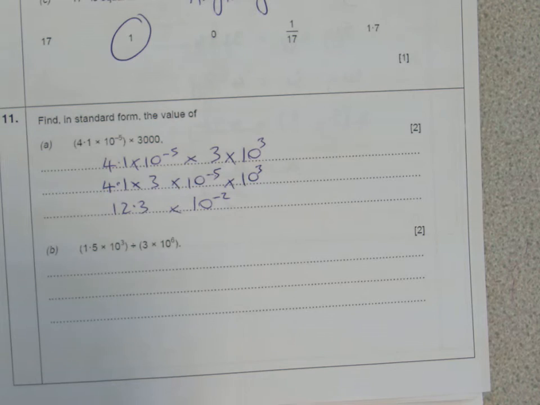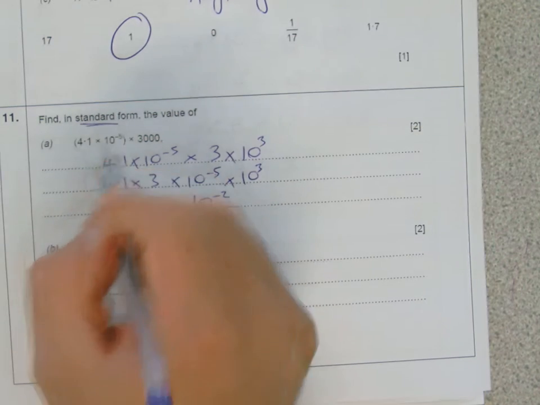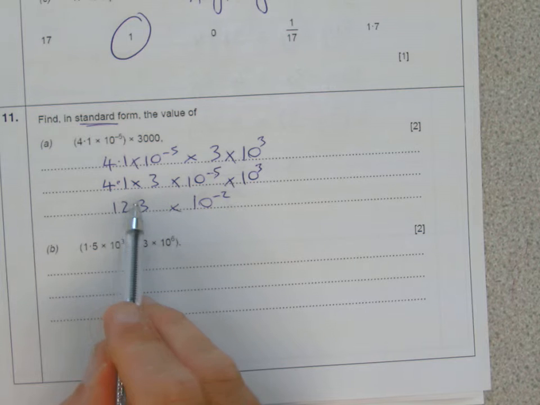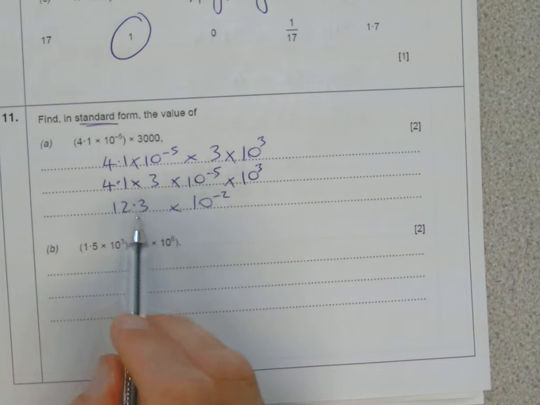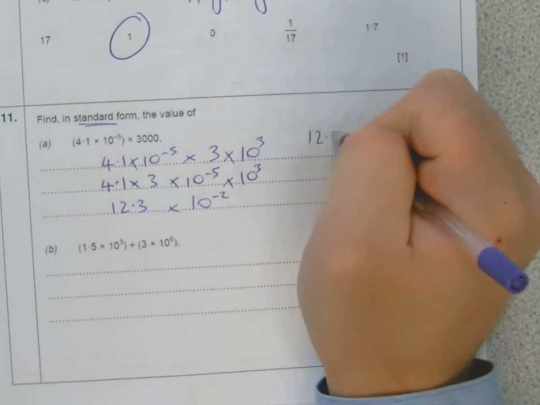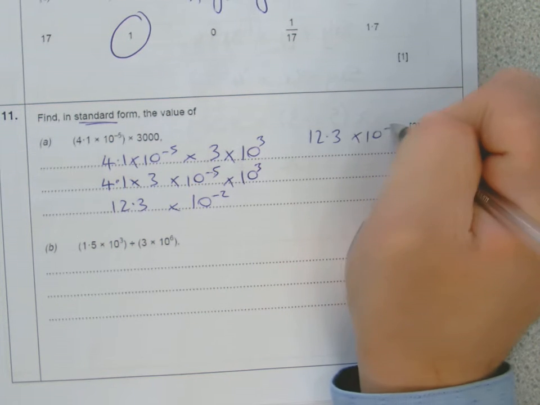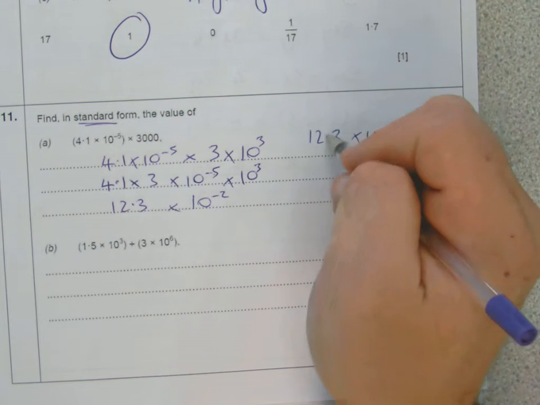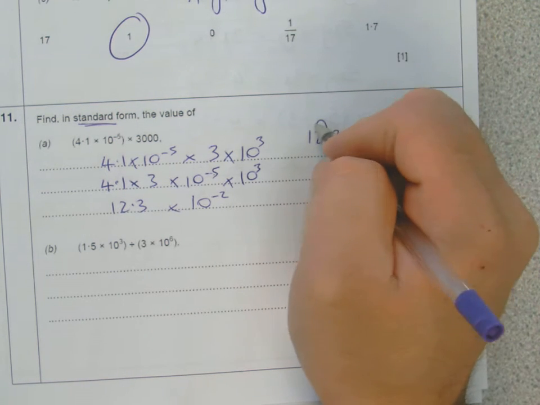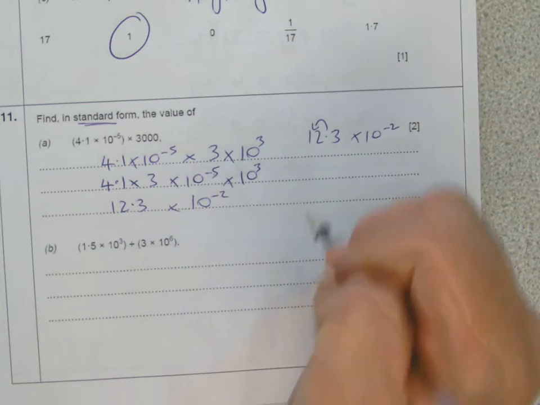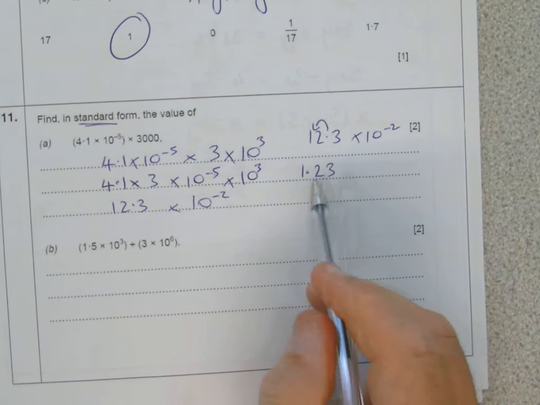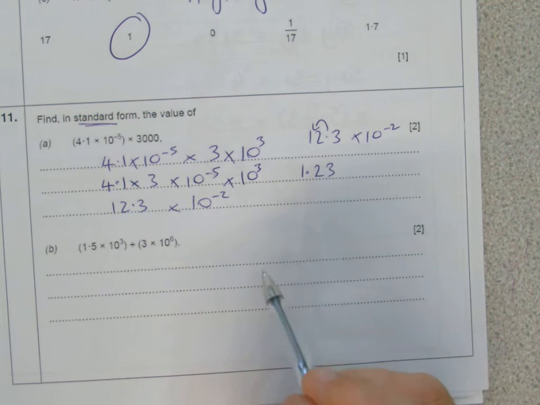But we're not done, because remember, with standard form, the number here has to be between 1 and 10. And of course it isn't. It's not between 1 and 10. So we need to do a little bit more work. If I write it up here, in order to get that number between 1 and 10, the decimal point needs to go to the left, doesn't it? So we get 1.23. And I've made this smaller.